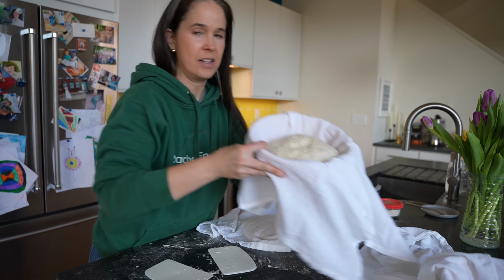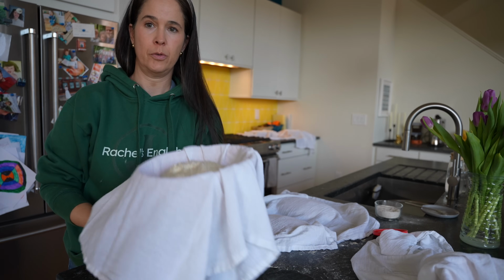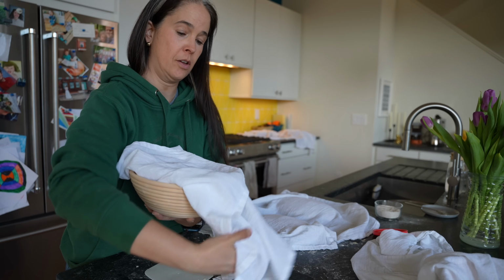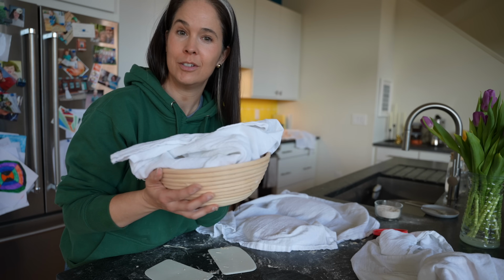Perfect. And there it is. I'm gonna put a little bit of flour on top. I'm gonna fold it gently, lightly over itself, and then I'm gonna put this in the refrigerator, and I'm gonna do that to our 3 other loaves.